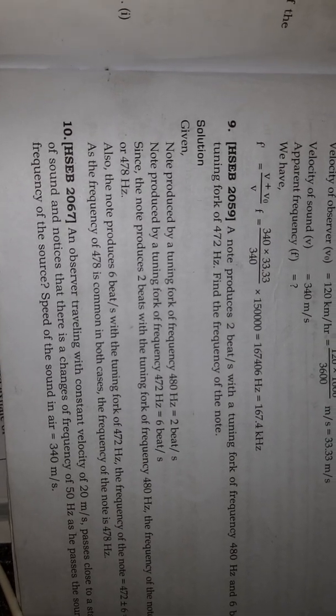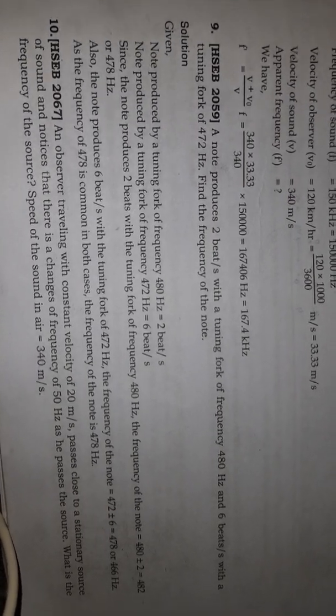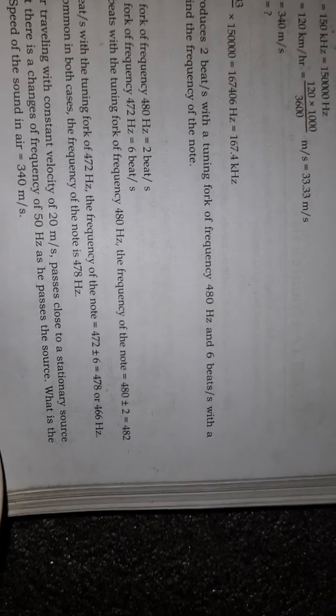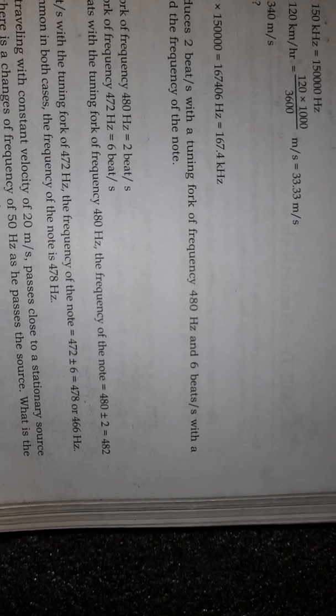Okay, so similarly look below. Also the note produced by 6 beats per second with the tuning fork of 472 Hz, the frequency of the note is 472 plus minus 6. So we write plus minus 6.